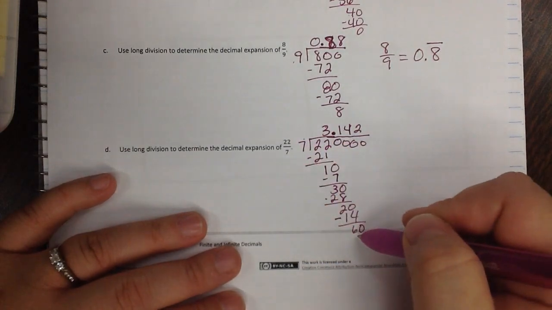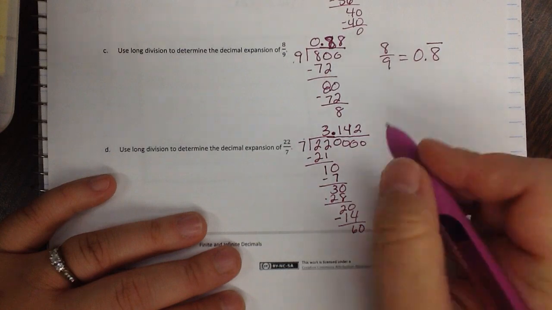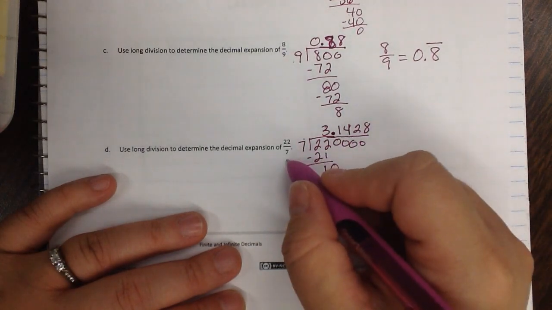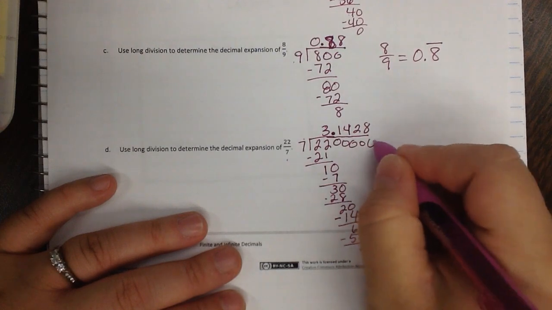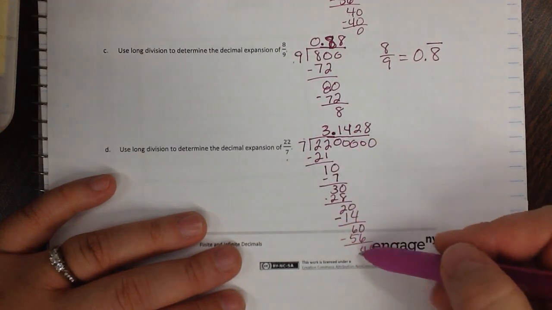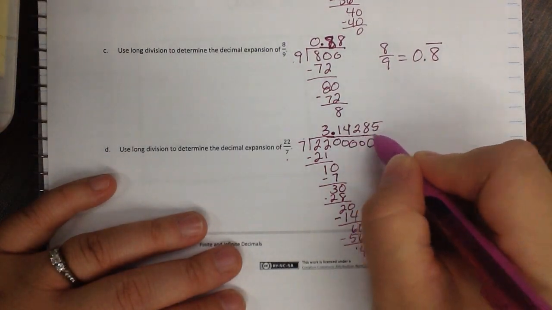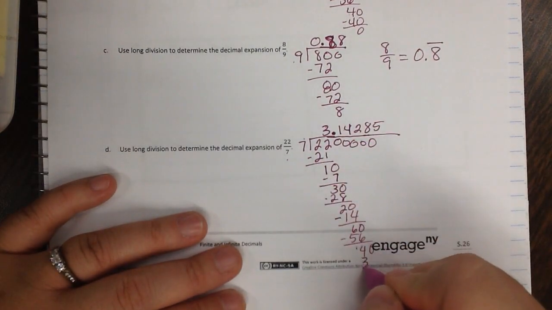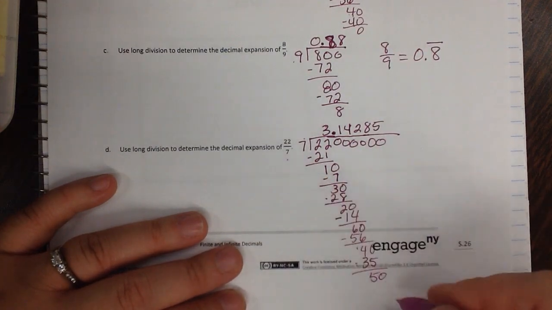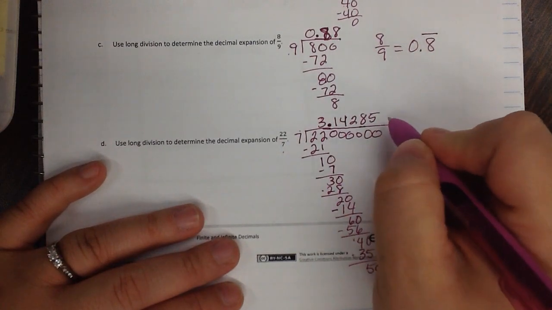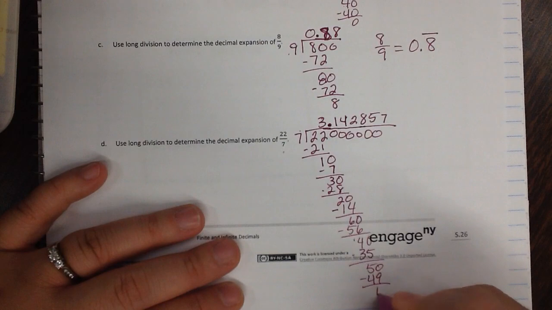So 7 goes into 60 8 times. 8 times 7 is 56. We subtract and get a 4. 0, bring it down. 7 goes into 40 5 times. 5 times 7 is 35. We subtract and get 5. 0, bring it down. 7 goes into 50 7 times. 7 times 7 is 49. We get 1.